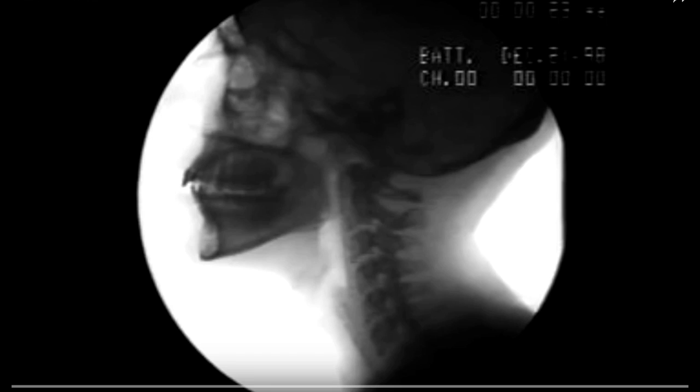Hello, my name is Emma Duffy, and I am going to be looking at the structures involved in a swallow using a lateral view of a modified barium.